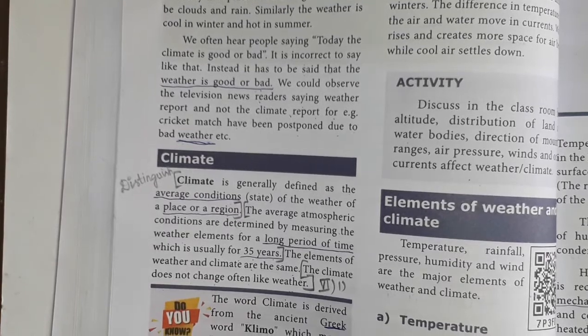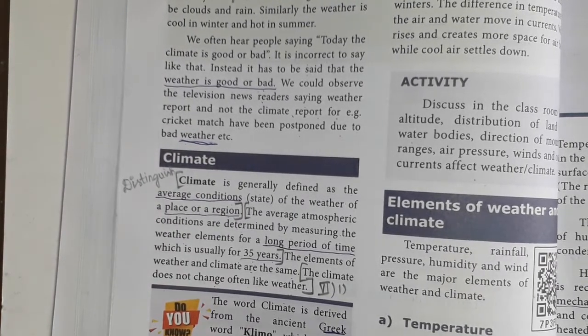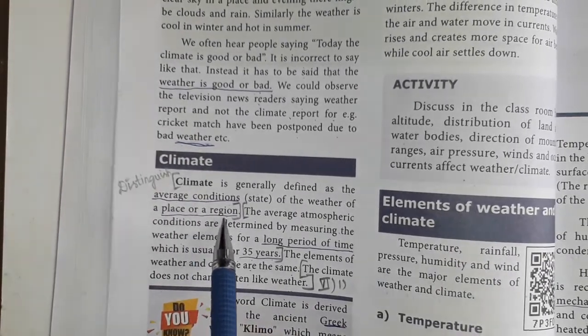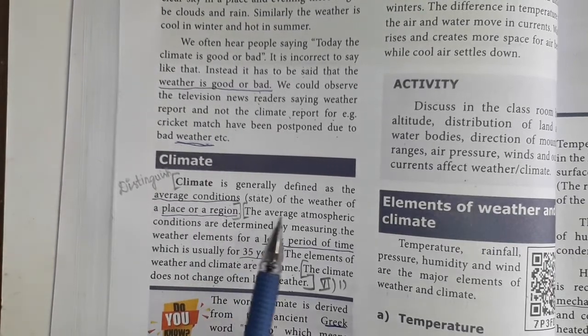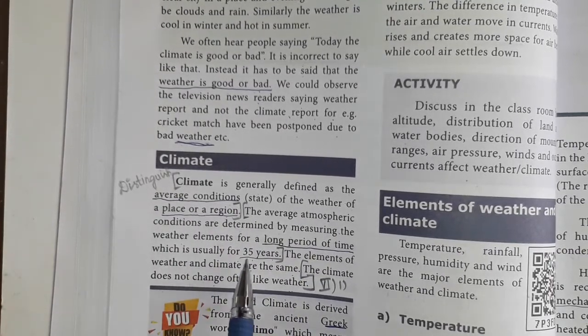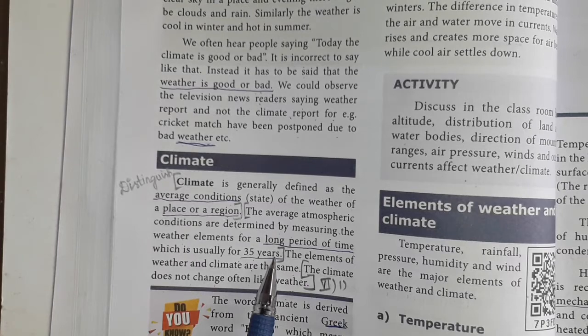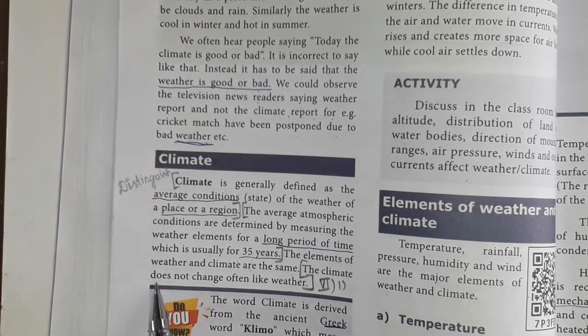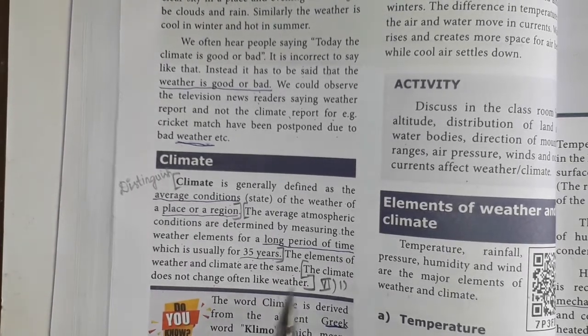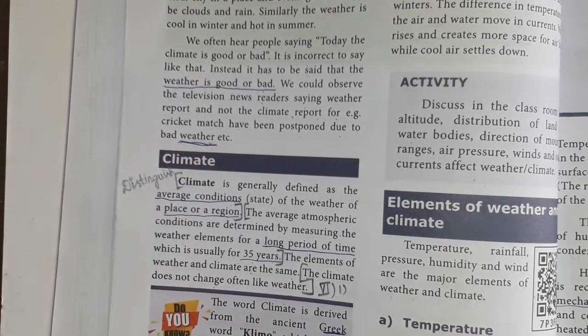Next one, climate. First point, climate is for a region. Second point, the average atmospheric conditions over 35 years. Third point, climate does not change often like weather. This is the third point.